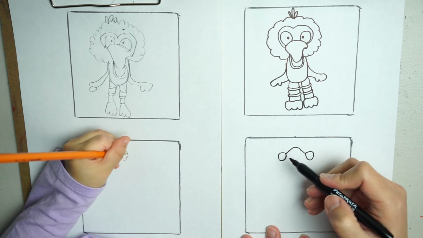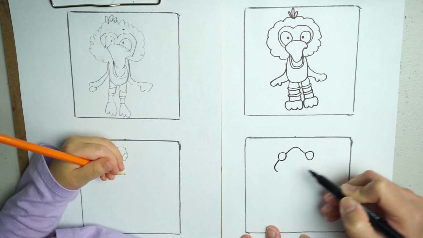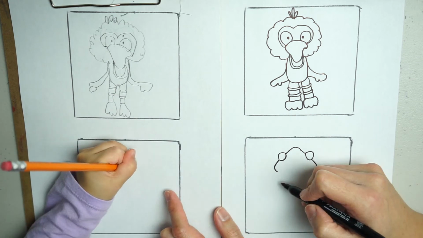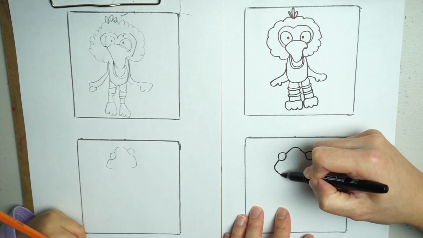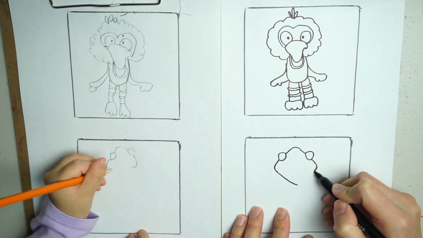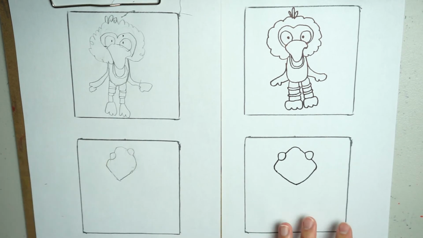And then we'll come down to a curve, okay? Watch. Curve. Okay, and then we're gonna come down to the middle and connect, a point. Stop here, one side at a time, okay? One side at a time, stop there. Okay, so now we're gonna draw his mouth.